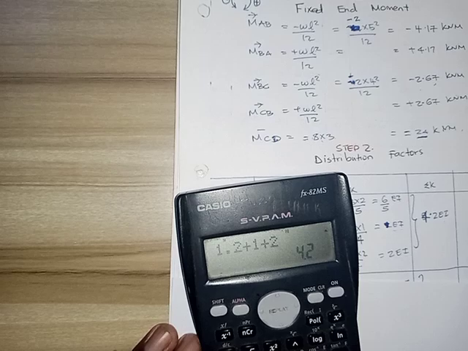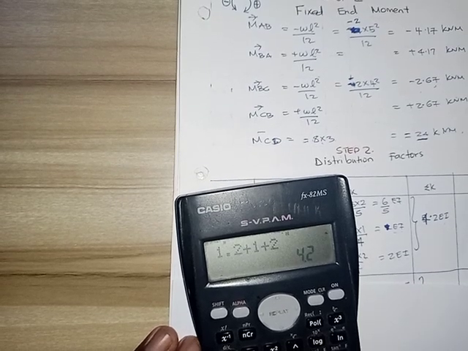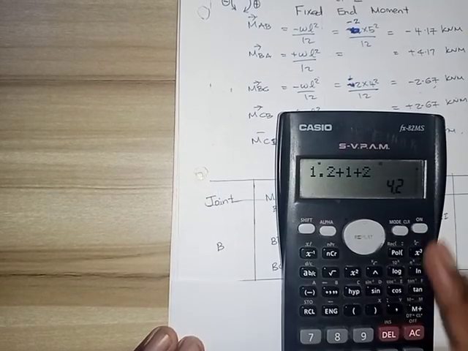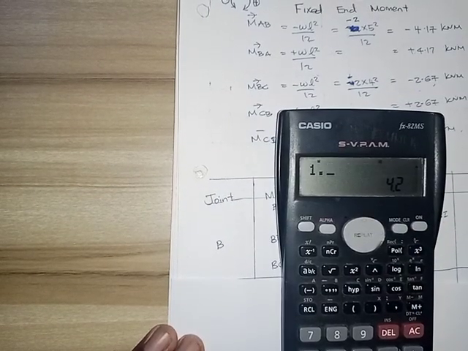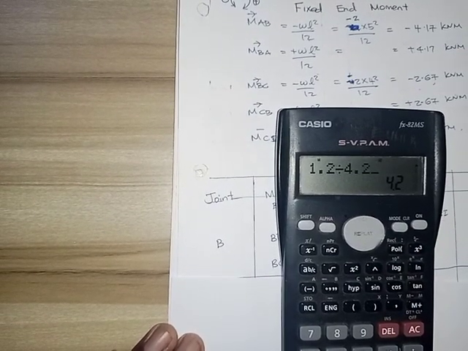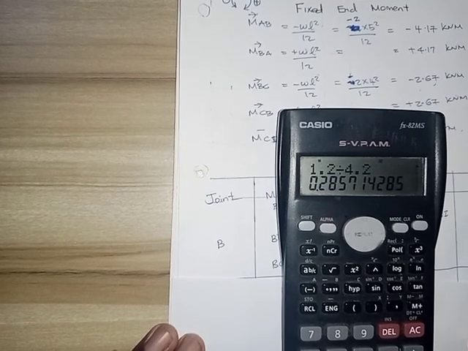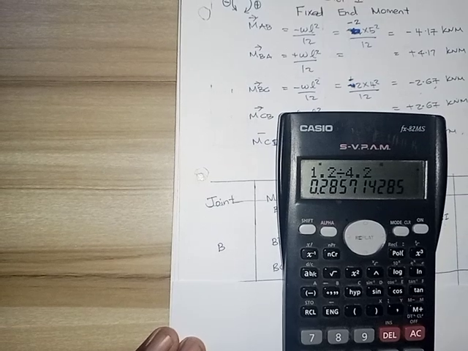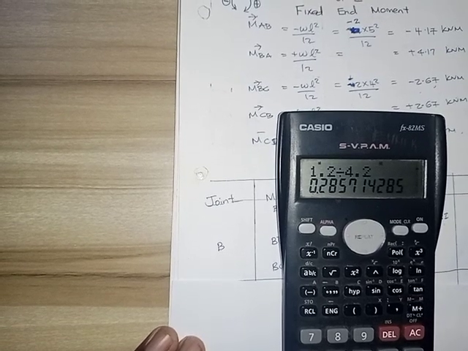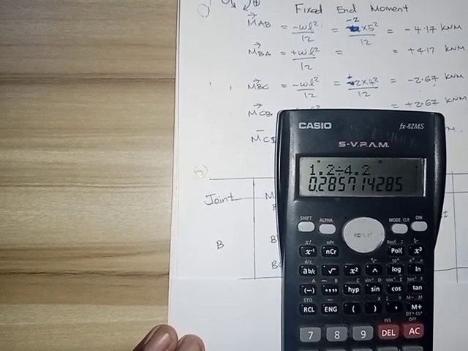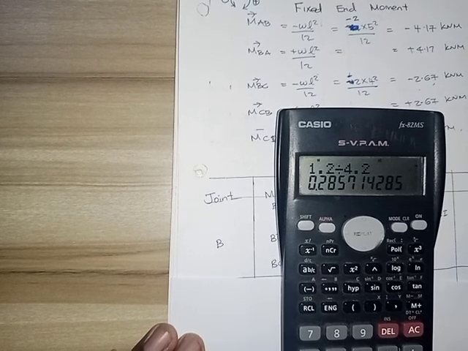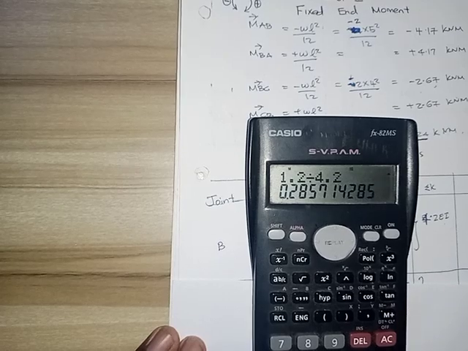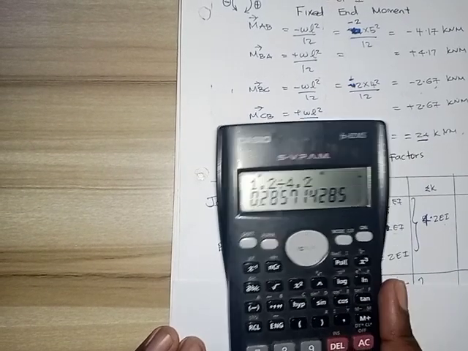So now to get the distribution factor, it's K over the summation of K. So for the first one, it will be 1.2 divided by 4.2, and you get 0.286 in 3 decimal points. I'll encourage you to leave your answer to 4 decimal points to increase the accuracy. But to avoid writing so many numbers, I've used 3 decimal points for this question.